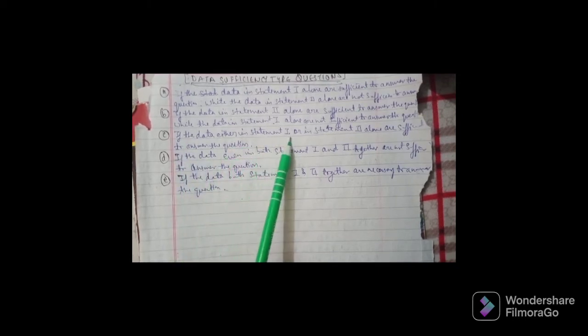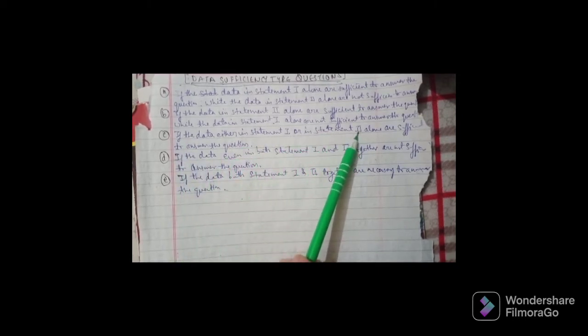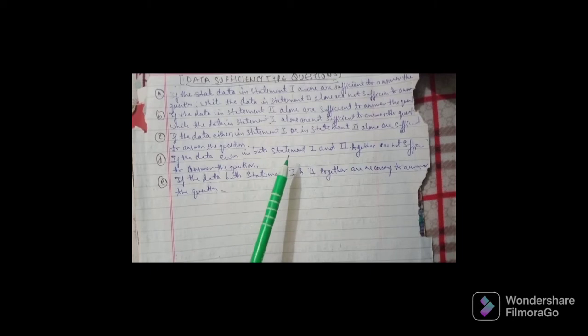We'll choose C if the data in either statement 1 or statement 2 alone are sufficient to answer the question, and we will choose D if the data even in both statements 1 and 2 together are not sufficient to answer the question. You will choose E if the data in both statements 1 and 2 together are necessary to answer the question.